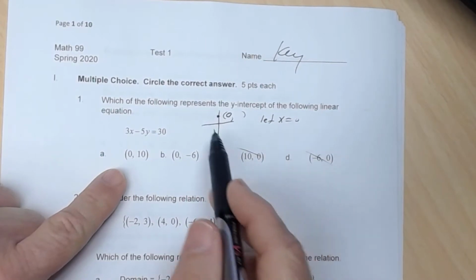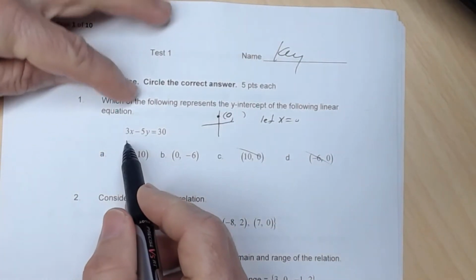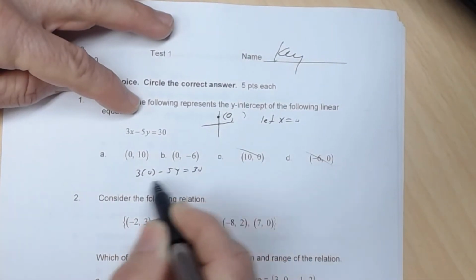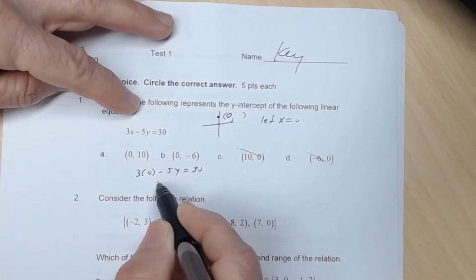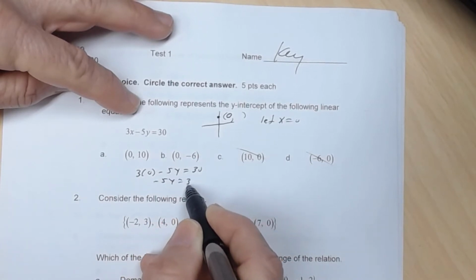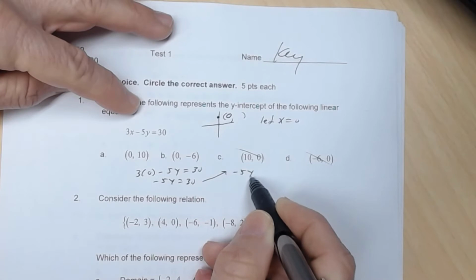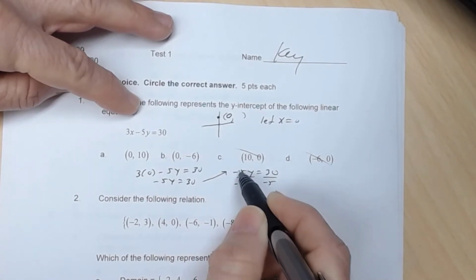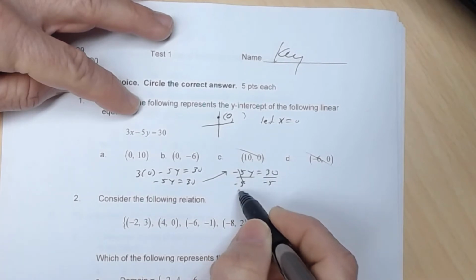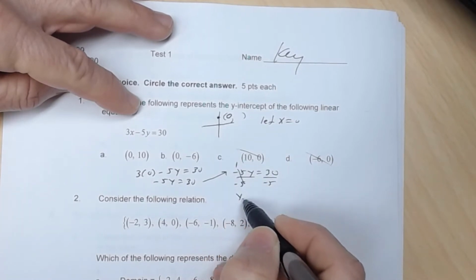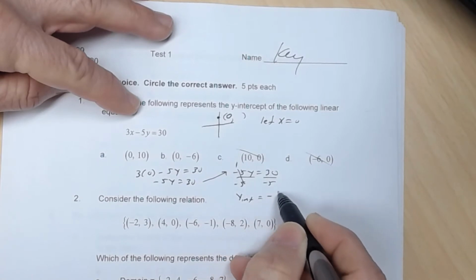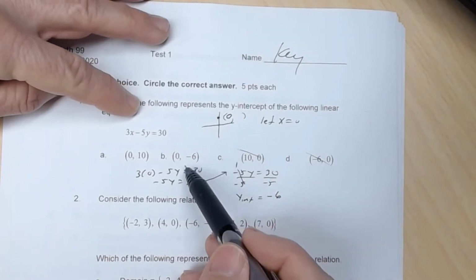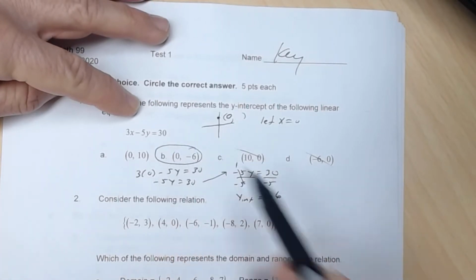So to find the y-intercept, where we see the variable x, you can let that be 0. So I get 3 times 0 minus 5y equals 30. 3 times 0 is 0. 0 minus 5y is negative 5y equals 30. And then if I just go ahead and solve for y, divide both sides by the coefficient, which is negative 5. Negative 5 divided by negative 5 is 1. 1 times y is y, so my y-intercept is going to be negative 6. So as an ordered pair, your y-intercept is 0, negative 6, so the choice is B.